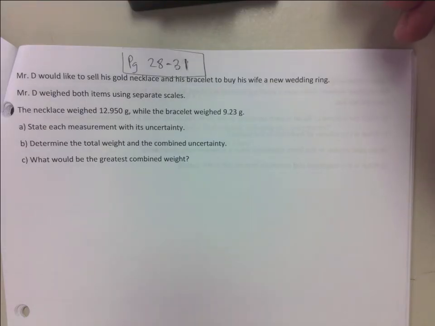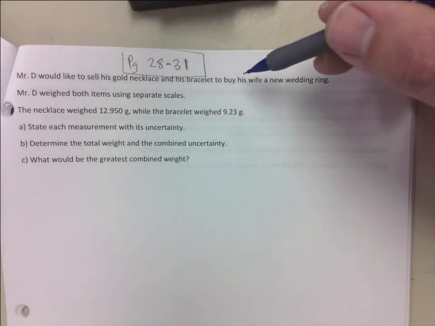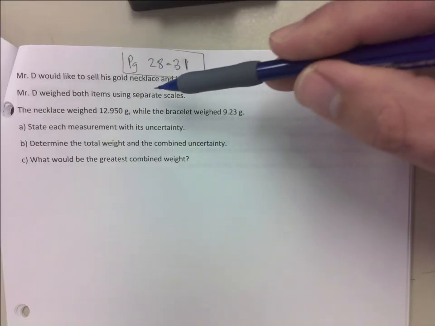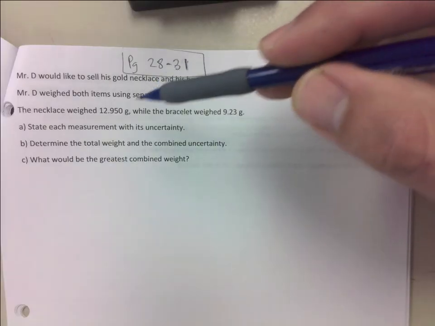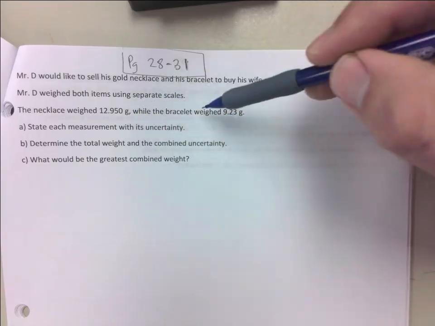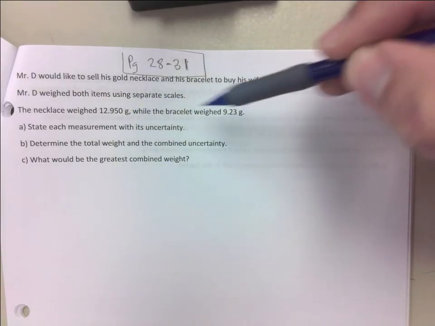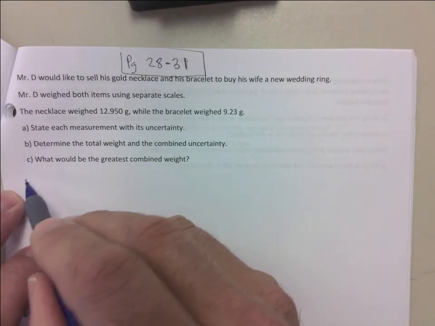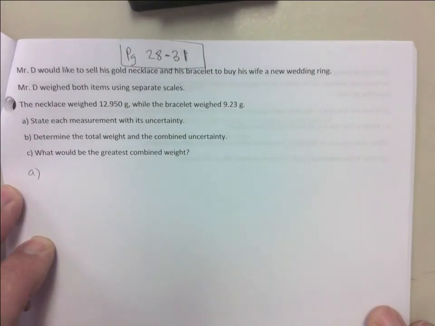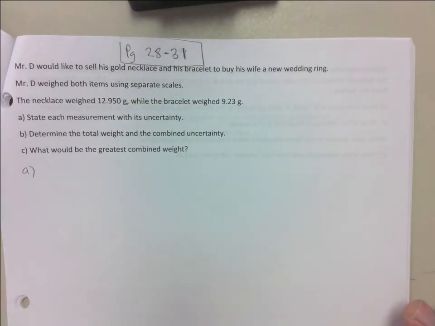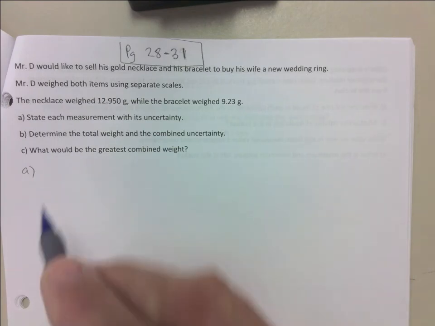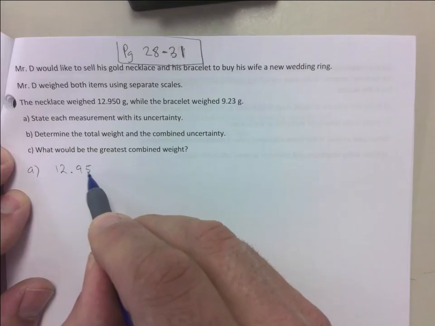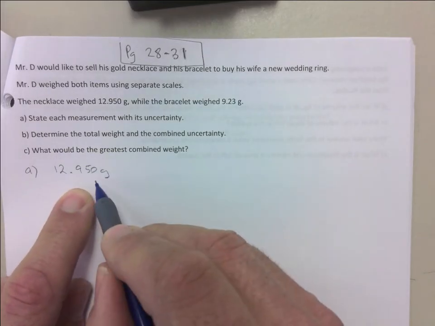Mr. D would like to sell his gold necklace and his bracelet to buy his wife a new wedding ring. Mr. D weighed both items using separate scales. So the necklace weighed this much, the bracelet weighed that much. State each measurement with its uncertainty, right? So if it's not a picture, if it's just a number, then you got to go out by that number, okay? So we can say that this necklace weighs that many grams.